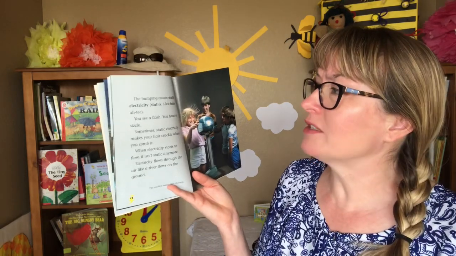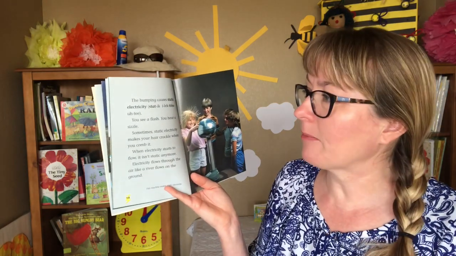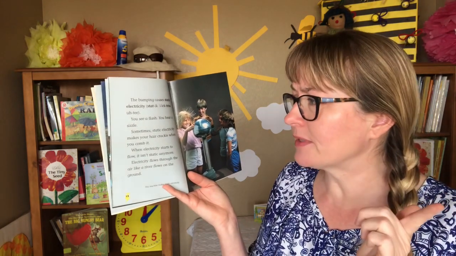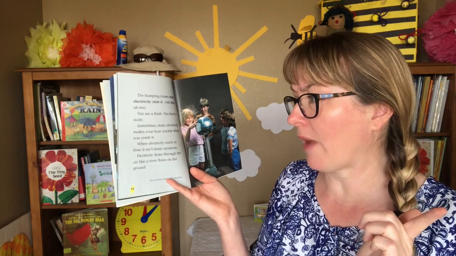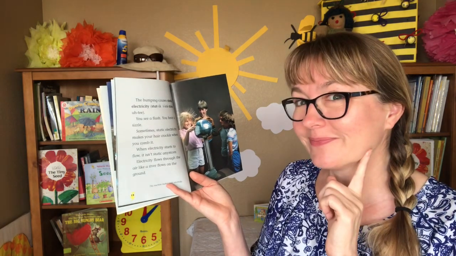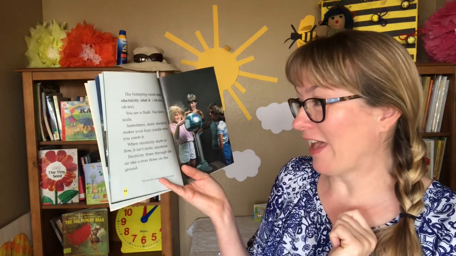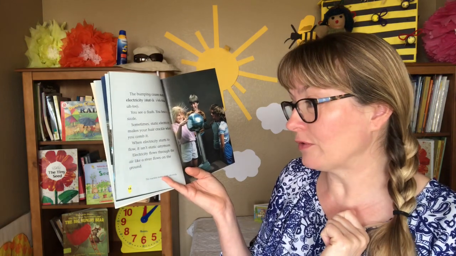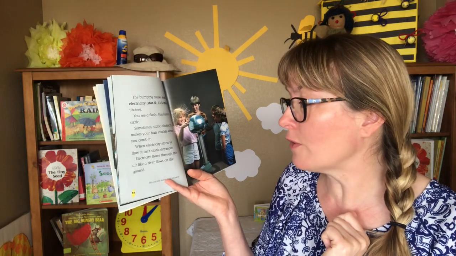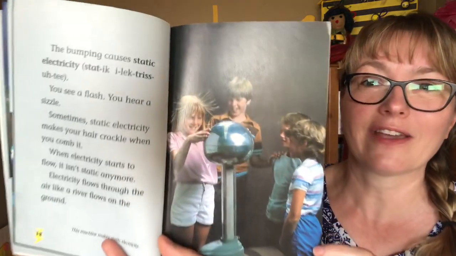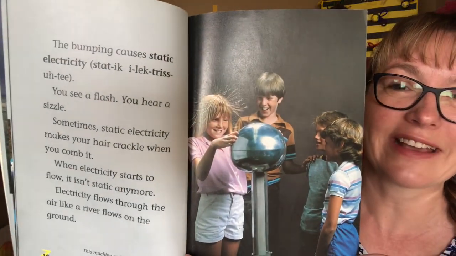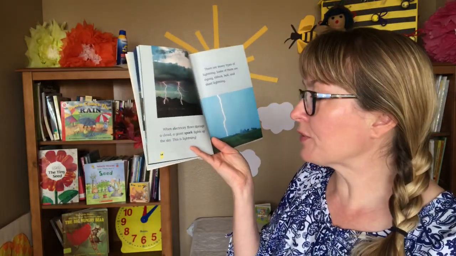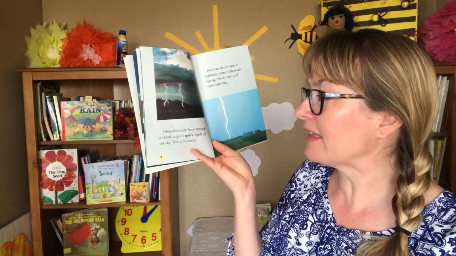The bumping causes static electricity. You see a flash, you hear a sizzle. Sometimes static electricity makes your hair crackle when you comb it. When electricity starts to flow, it isn't static anymore. Electricity flows through the air like a river flows on the ground. Look at their hair sticking up. That's static electricity. When electricity flows through a cloud, a giant spark lights up the sky.